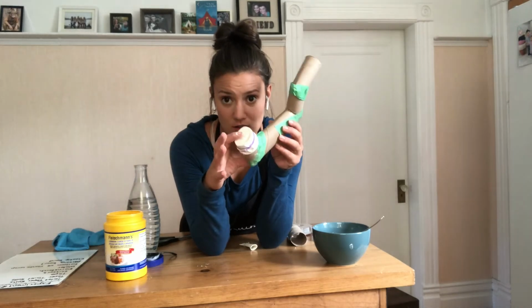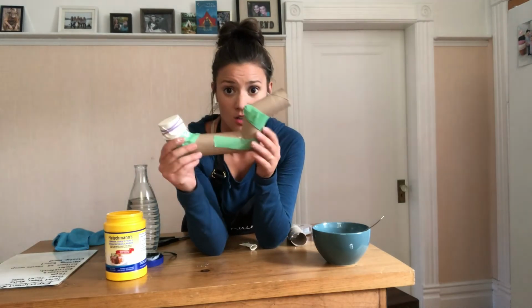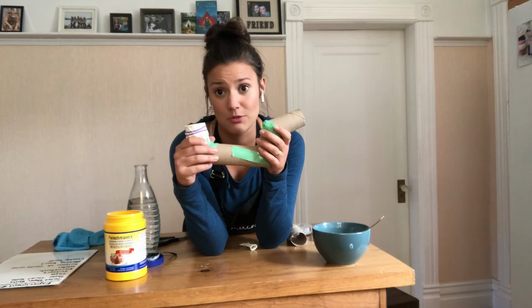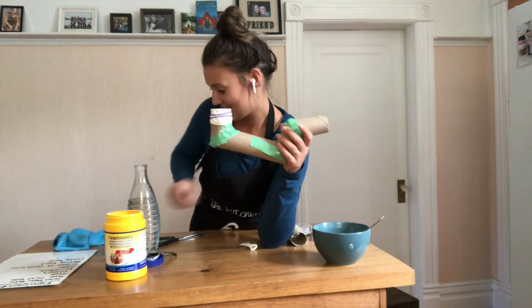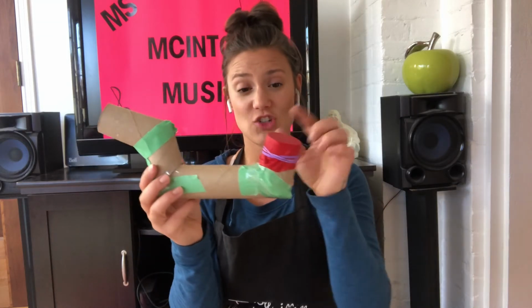Okay? So now you have something flexible on the end, you have your sound hole, and now it's time to try the experiment. Yay! I had to change rooms. Mr. McIntosh is on a conference call and I can't yell, but you'll see why at the end of this experiment.